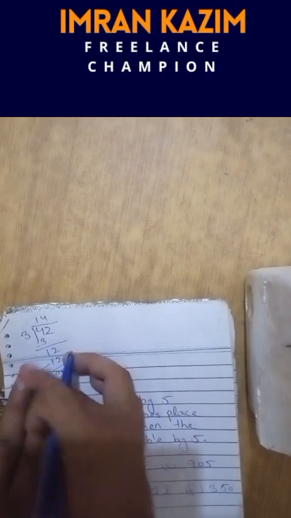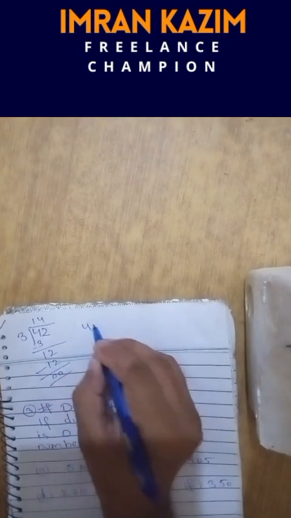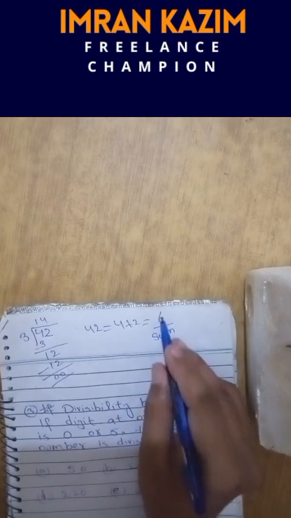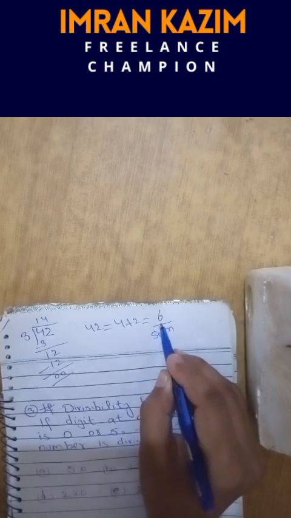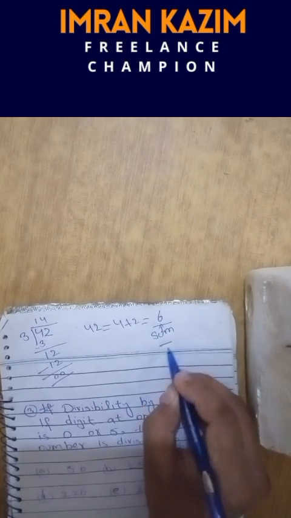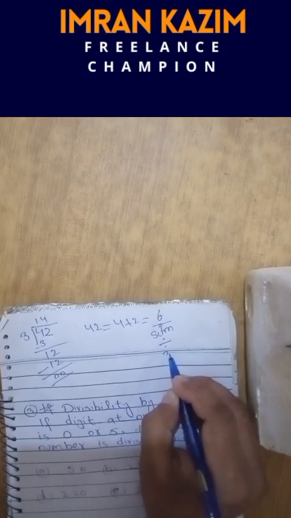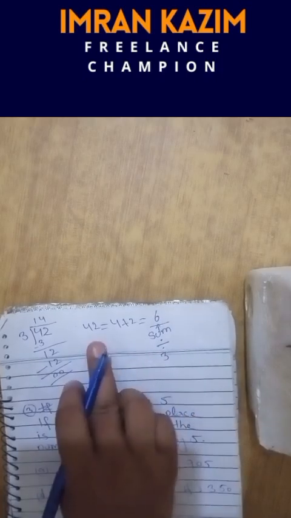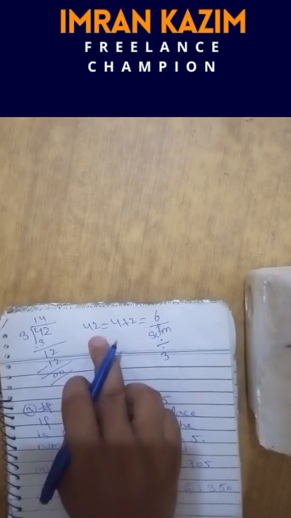So this 42 is completely divisible by 3, because we have already seen through the rule that if we sum the digits of a number, which is 42, 4 plus 2 we have 6, which is our sum, and if this sum is divisible by 3, then the complete 42 is divisible by 3.